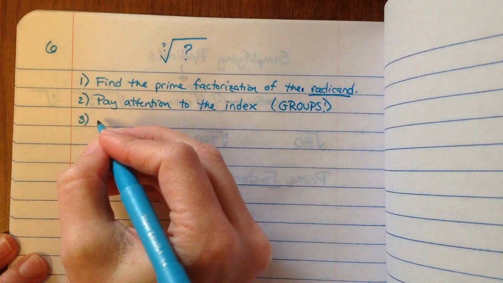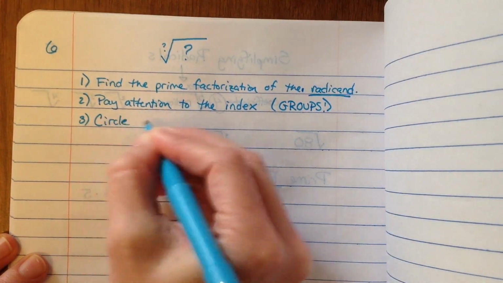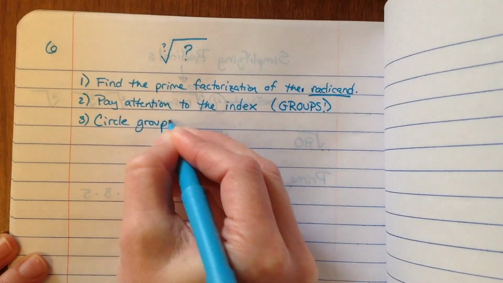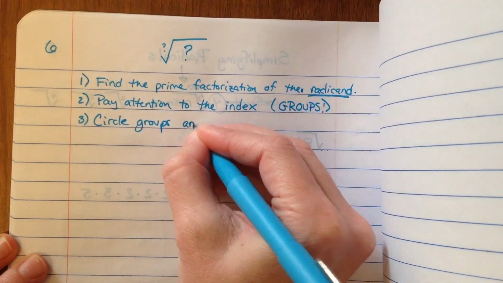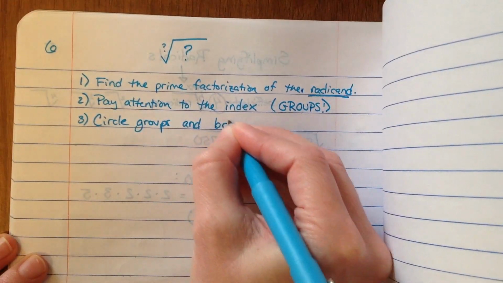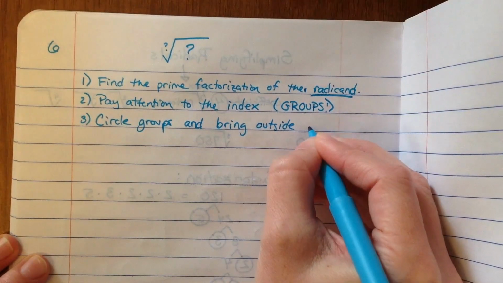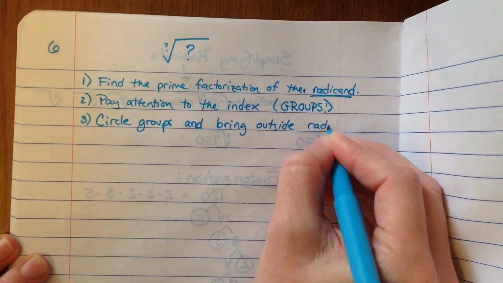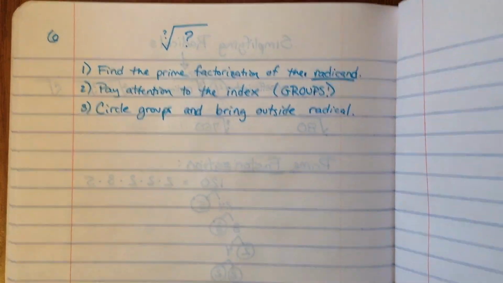All right. And then step 3 is you're going to circle your groups and bring outside the radical. Now, again, that step is going to make a whole lot more sense when we actually do an example.